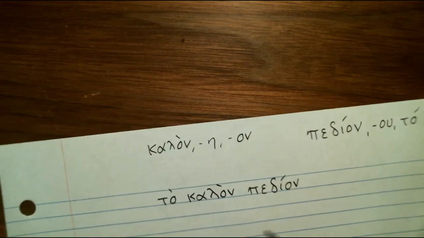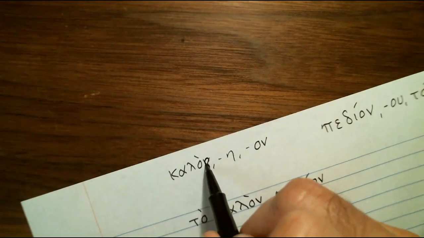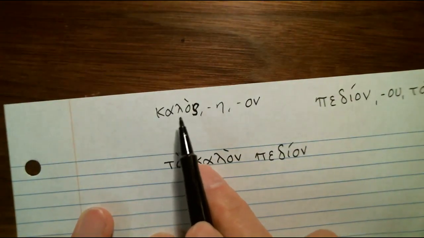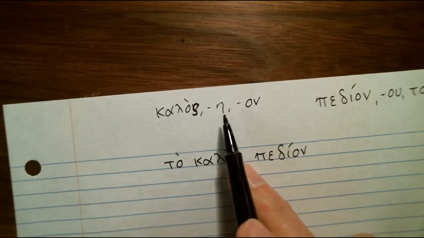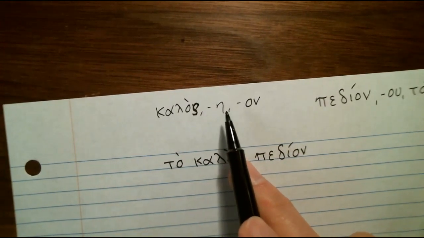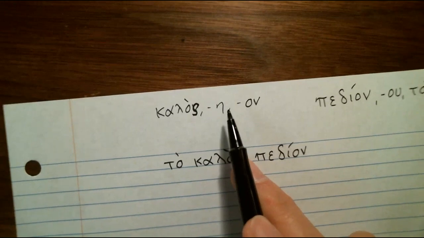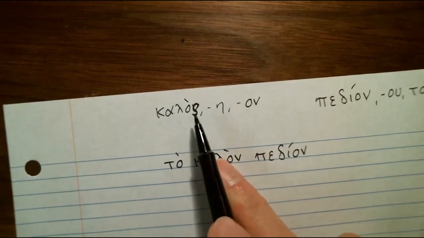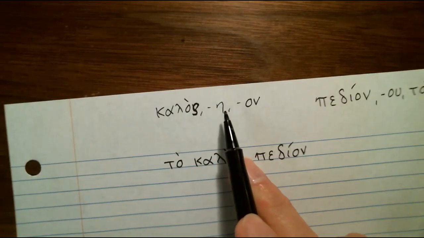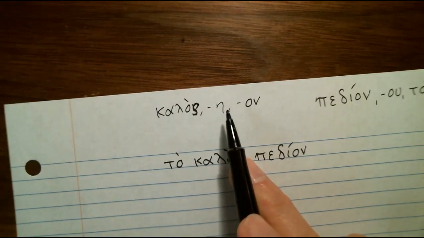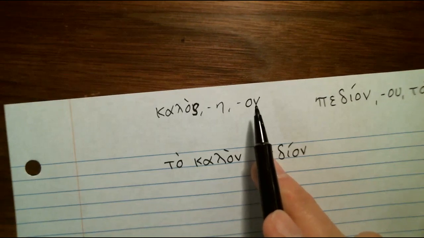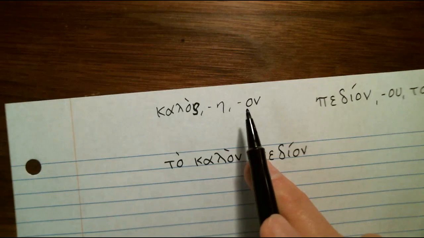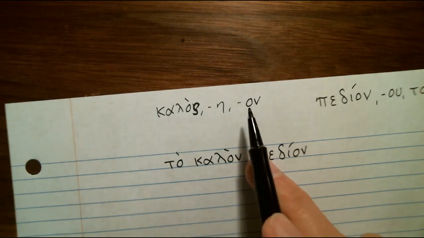Kalos in the dictionary. So this is an adjective. Your first entry is going to be masculine. And then instead of having a genitive ending next, remember an adjective has to be able to change its gender. So there are technically three genders to choose from. You have -os for the masculine, then you have -eta for the feminine ending, and then you have -on for the neuter ending. So kalos can change because it's got to be able to describe nouns that appear in any form.